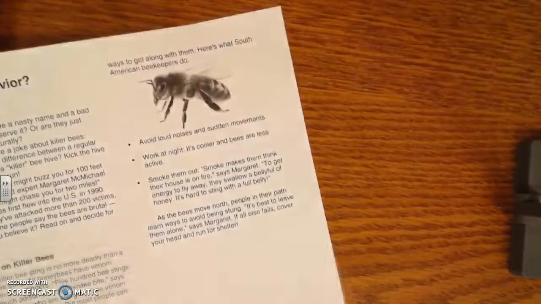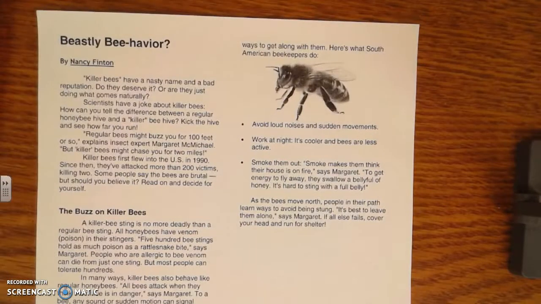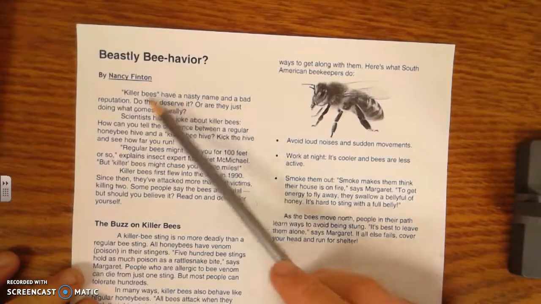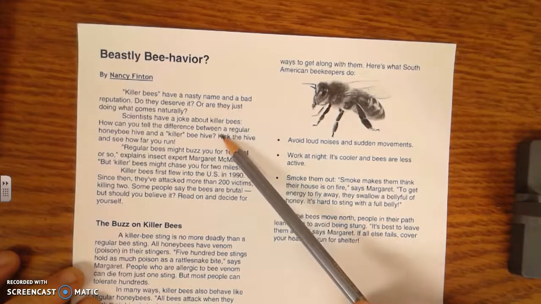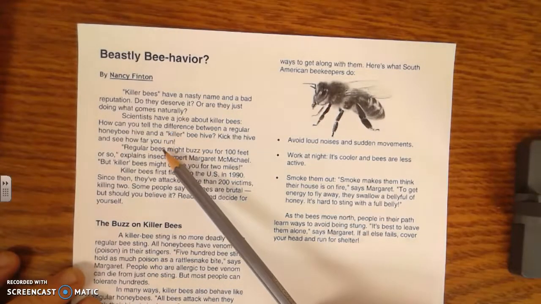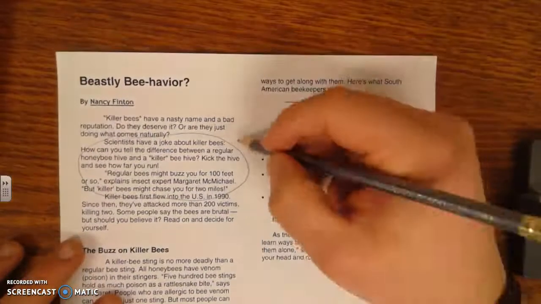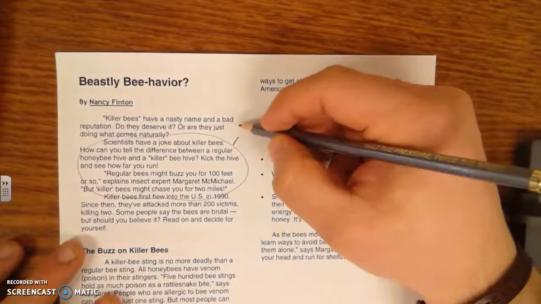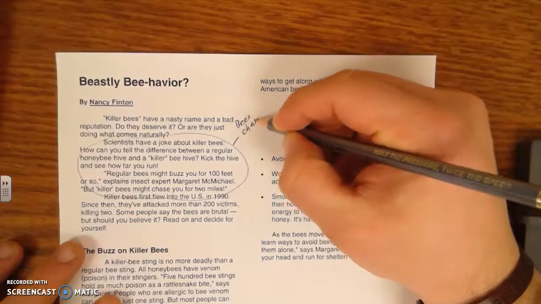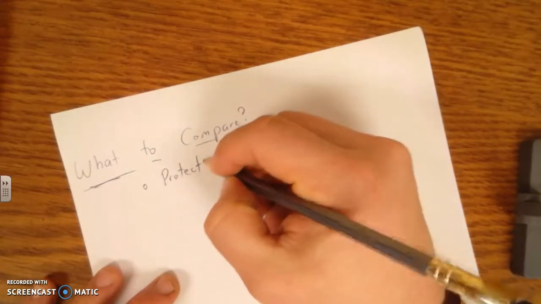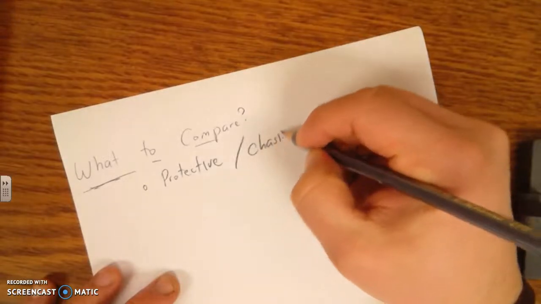So really what I want to ask is, what are we going to compare? Let's see what the author did. What did they compare? This is his introductory paragraph. But you can see right here, in the second paragraph and the third paragraph, they're comparing. They're saying something about how much bees will chase you. What are they comparing? I guess bees being protective, chasing. They talk about that.